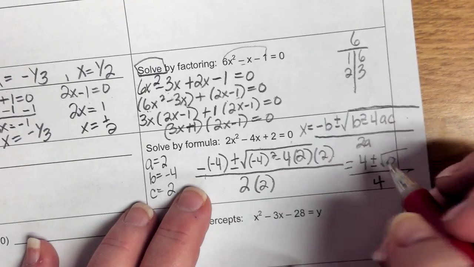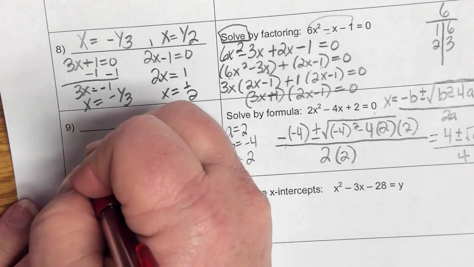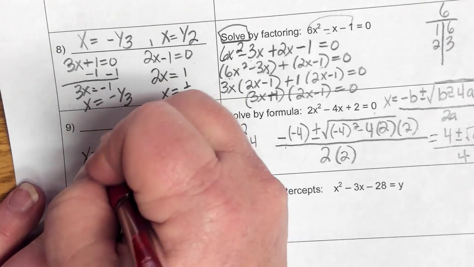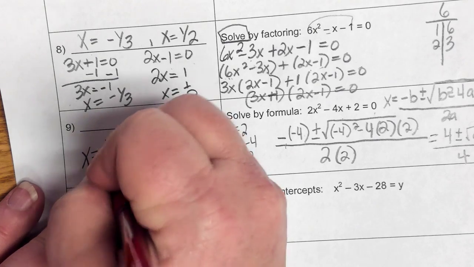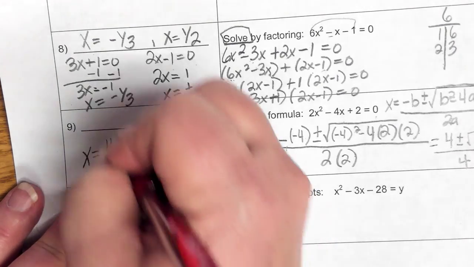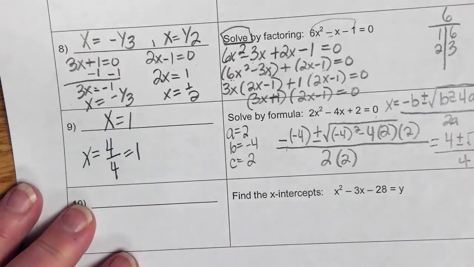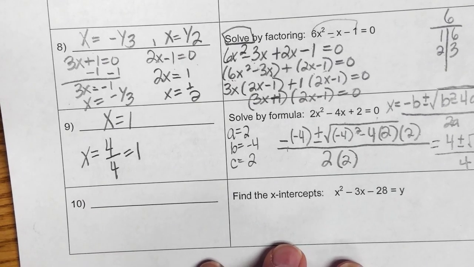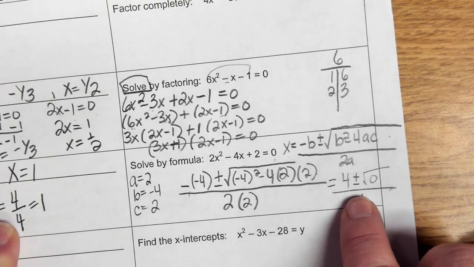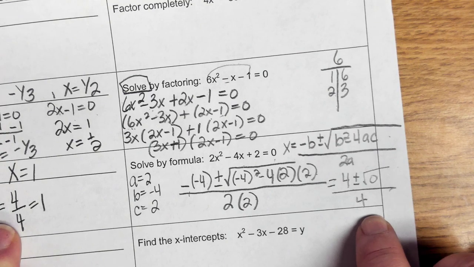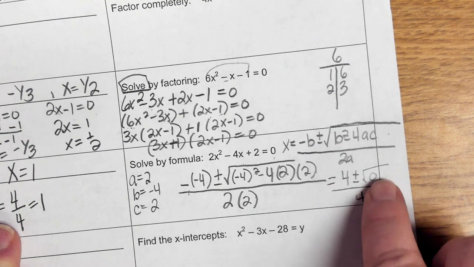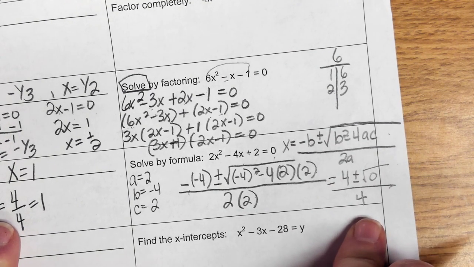So essentially you end up with your solution here as x equals 4 over 4, which is 1. So there is only one solution to this problem, because 4 plus 0 over 4 is going to give you 1. 4 minus 0 over 4 is going to give you 1.